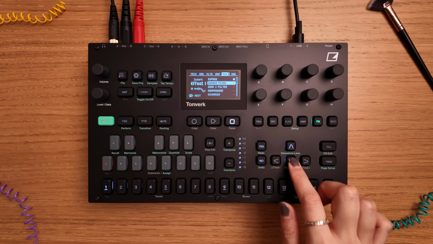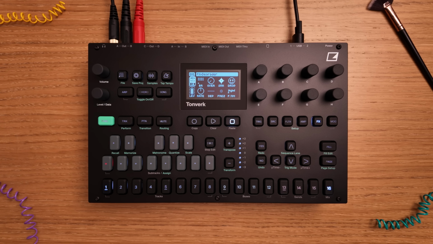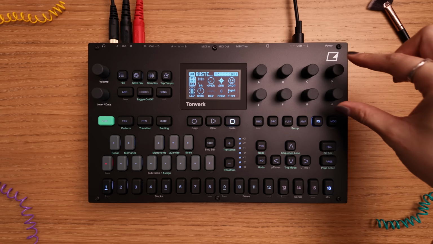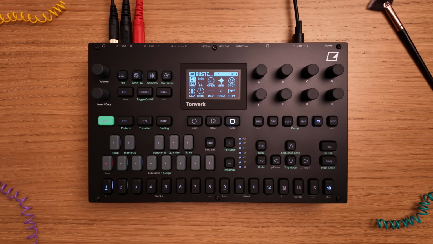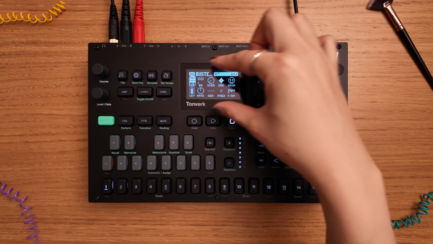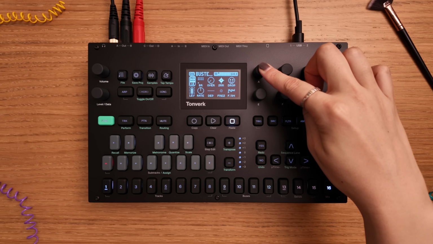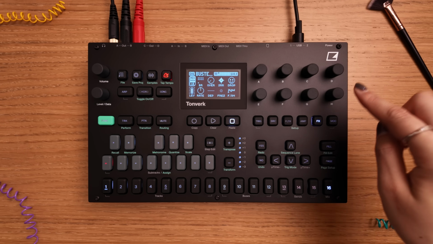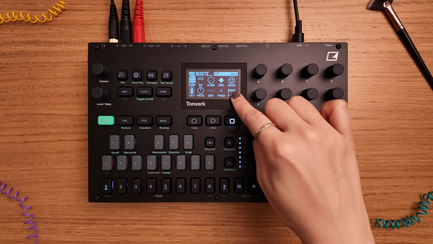Let's try Degrader first. Just a quick note. Knob A to H are used to adjust the parameters shown on the screen. The knob positions correspond to the parameter positions on the screen. So for example, knob A controls the top left parameter, while knob H controls the bottom right one.